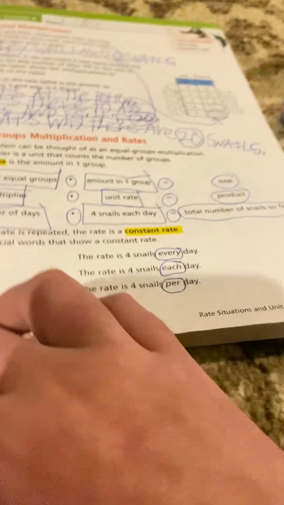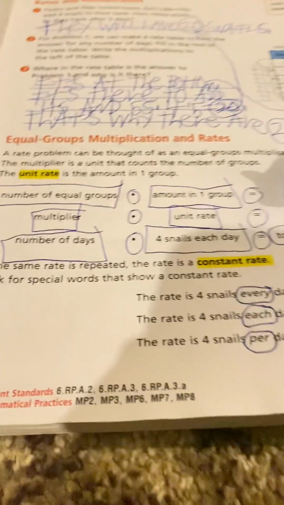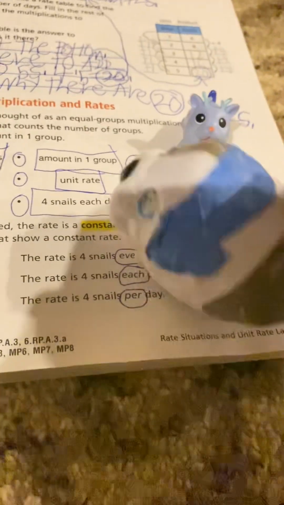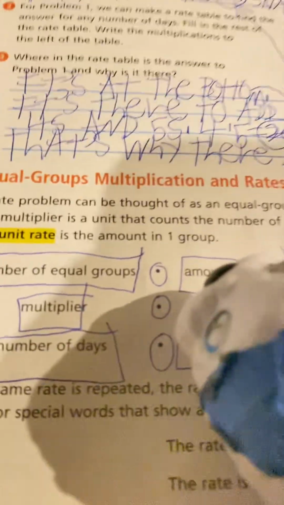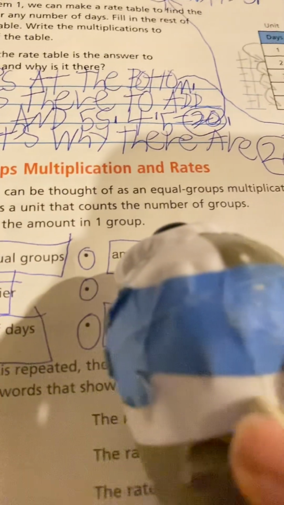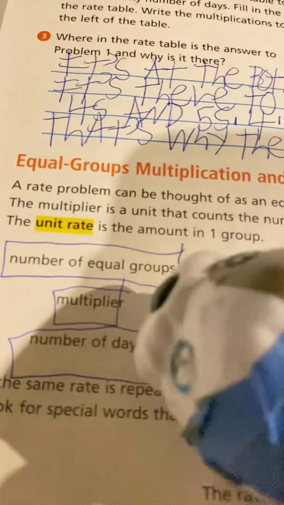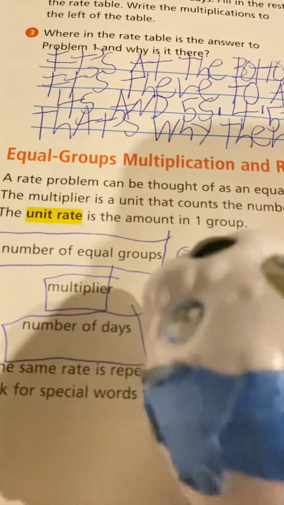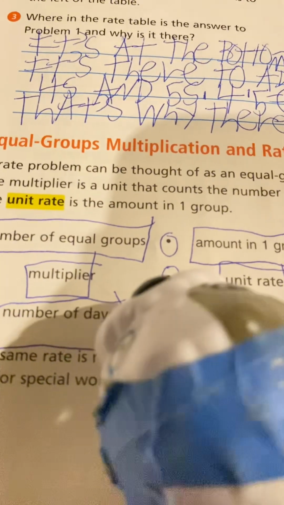And that is where we're going to get to the next concept about ratios. But first, we need to understand what unit rates and constant rates are. Equal groups, multiplication, and rates. A rate problem can be thought of as an equal groups multiplication. The multiplier is a unit that counts the number of groups. The unit rate is the amount in one group.